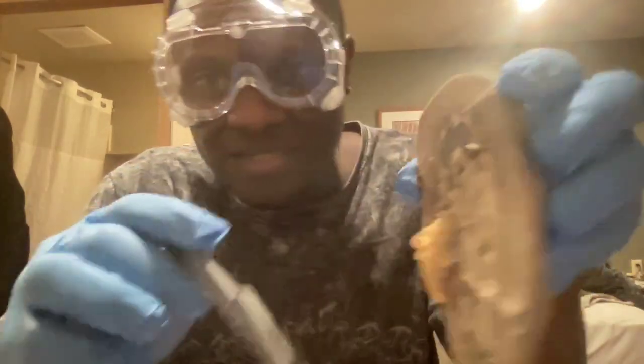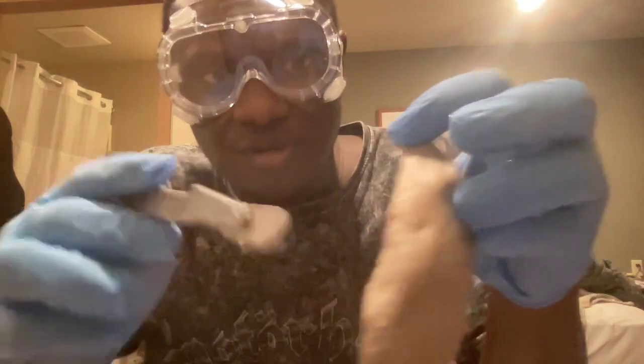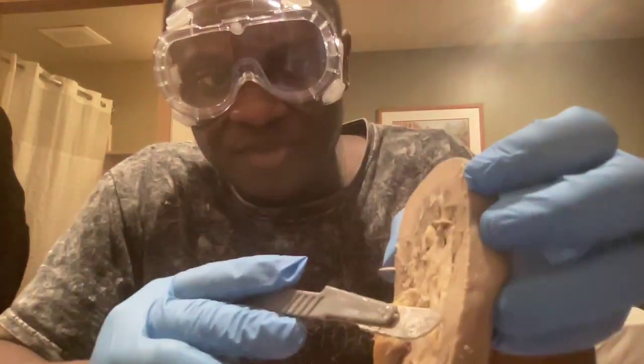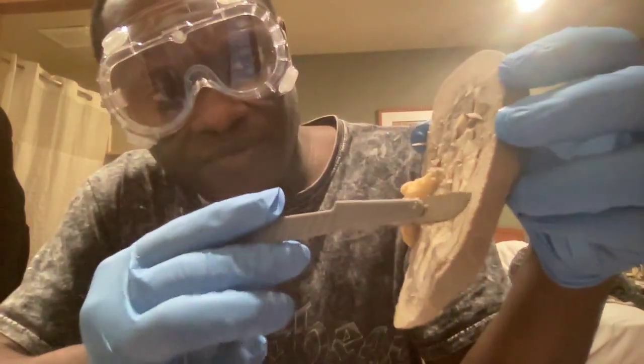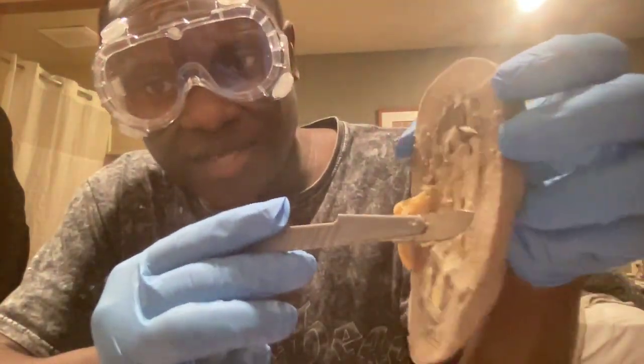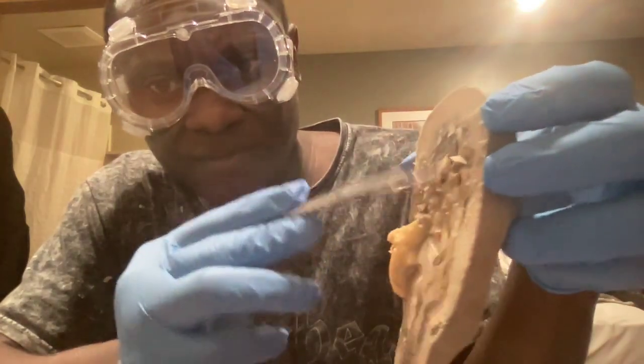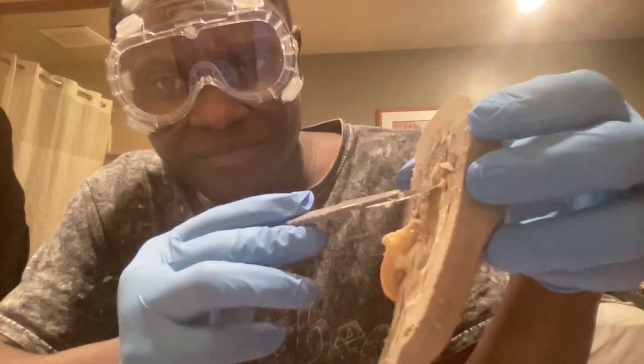This is the external capsule, the external renal capsule of the kidney. I have with me here the cortex. If you look at the outer part, the outer portion is the cortex. The inner part of it is the medulla.